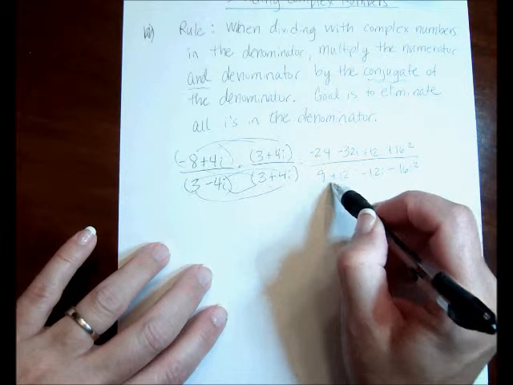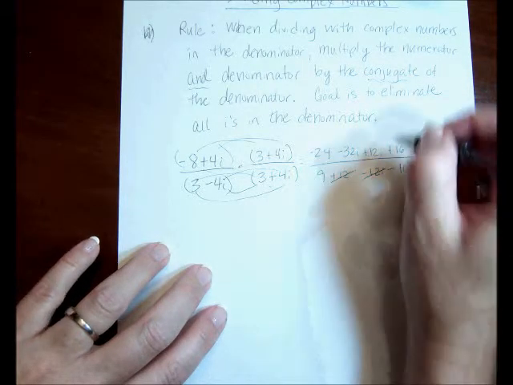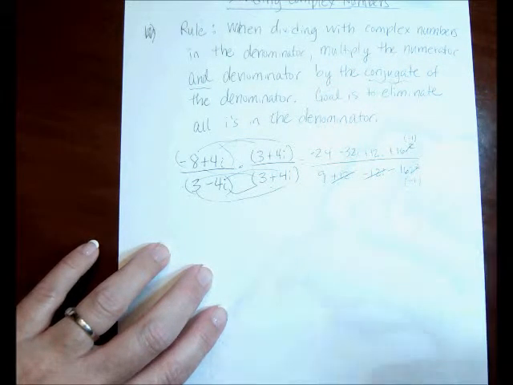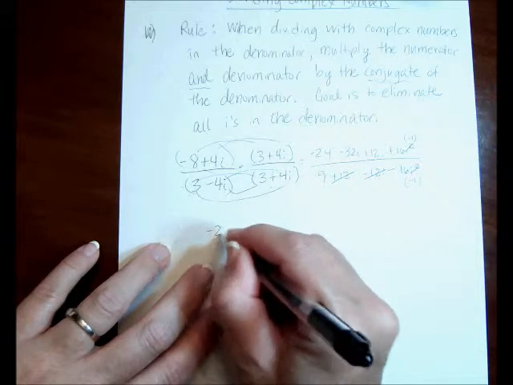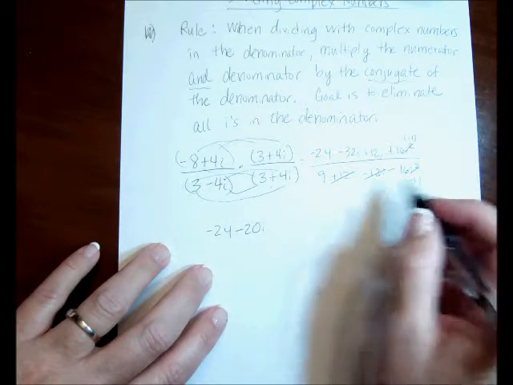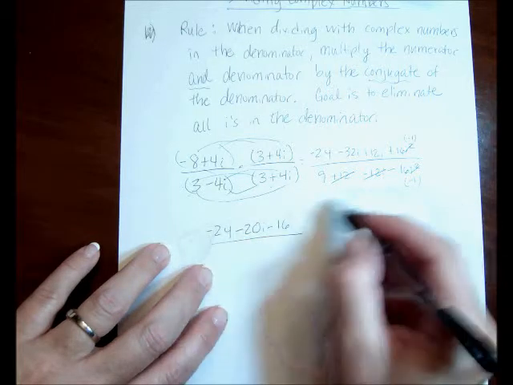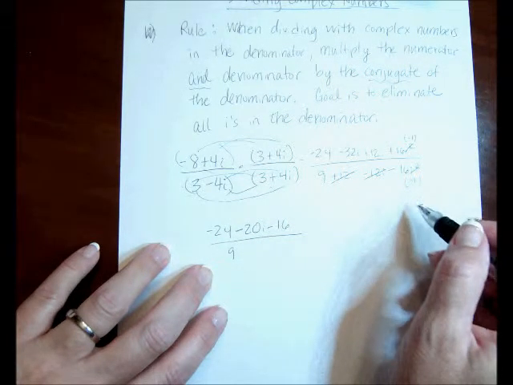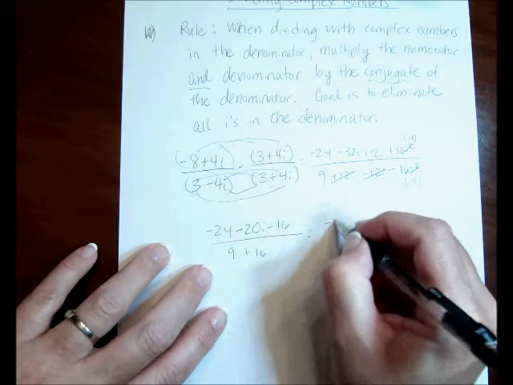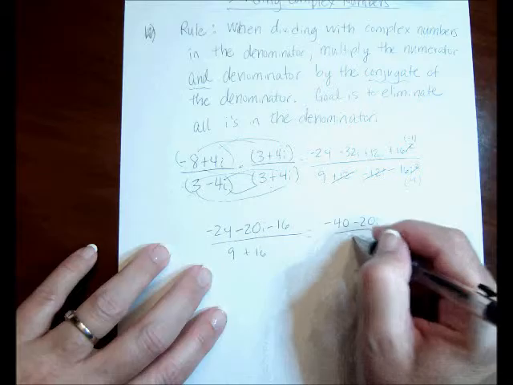And notice on the denominator, the middle terms cancel out. In this case, now I just simplify, and you know that i squared is going to be negative 1. So we can go ahead and put that up there. So I'm going to have a negative 24, and then I'm going to combine negative 32i and 12i, so that's negative 20i. And then 16 times negative 1 is negative 16. Then looking at the denominator, I have 9, and then I have negative 16 times negative 1, which is positive 16. Then I just combine like terms, minus 20i, and then in the denominator, it's going to be 25.